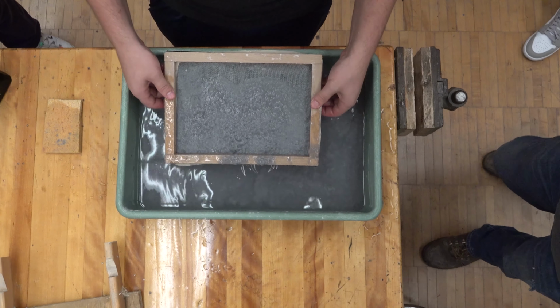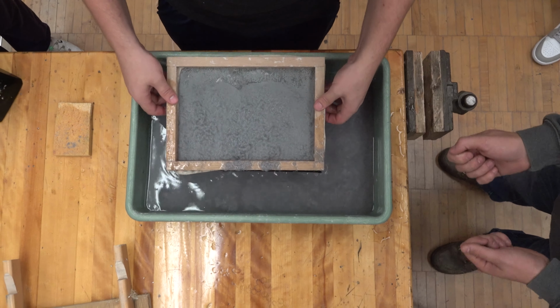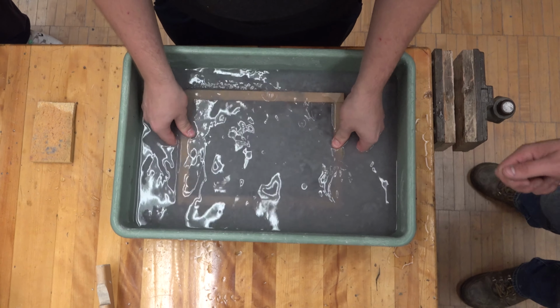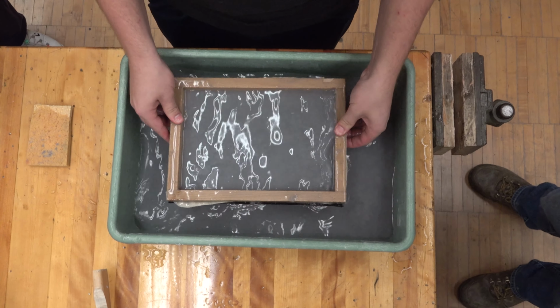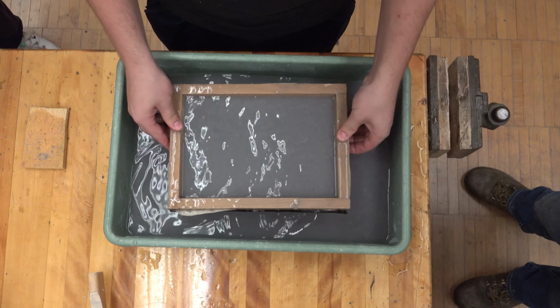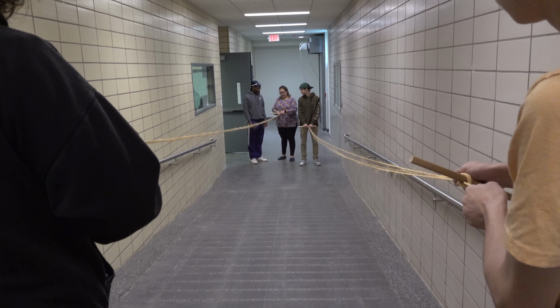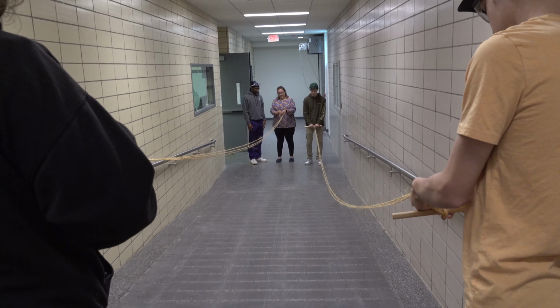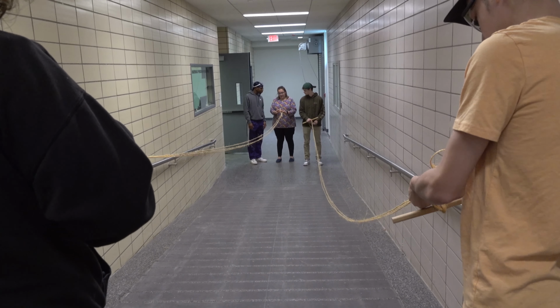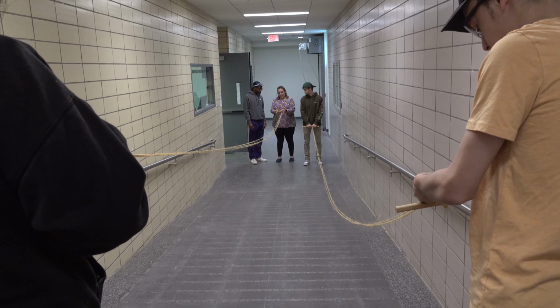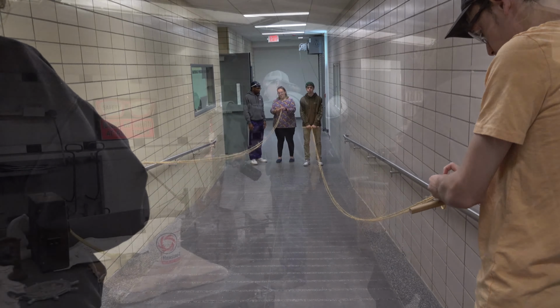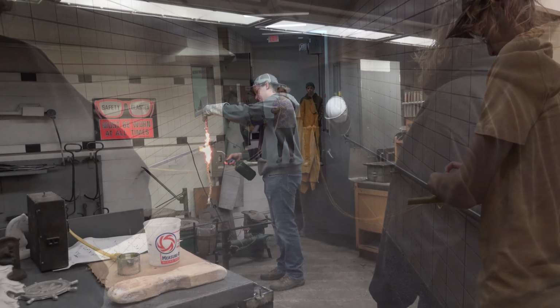In the fiber unit, students have the opportunity to make recycled paper from old newspapers or papers that are no longer needed. And they also have the opportunity to make rope, and they get to do this all from scratch. It's a lot of fun for the students to be able to take 100 feet of twine and turn it into a rope that's around 5 feet long by twisting it with a bunch of partners.